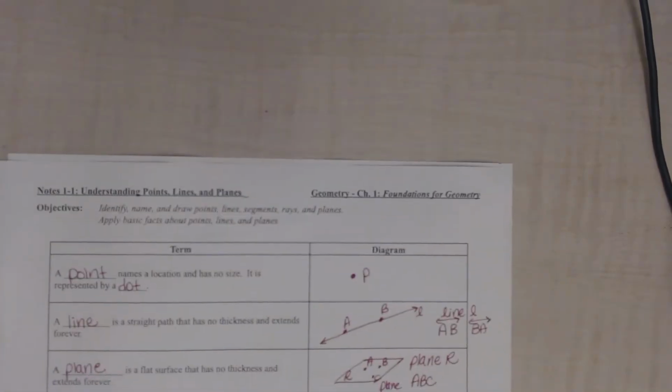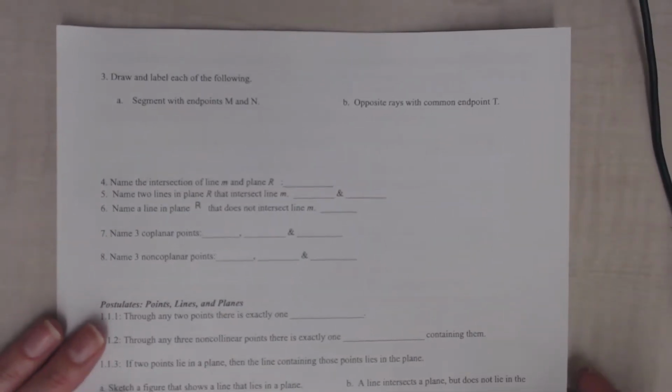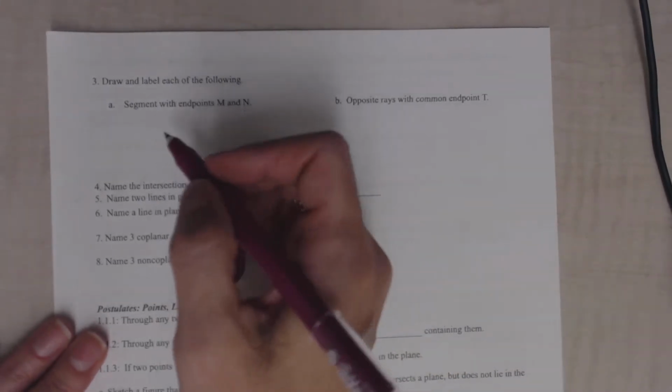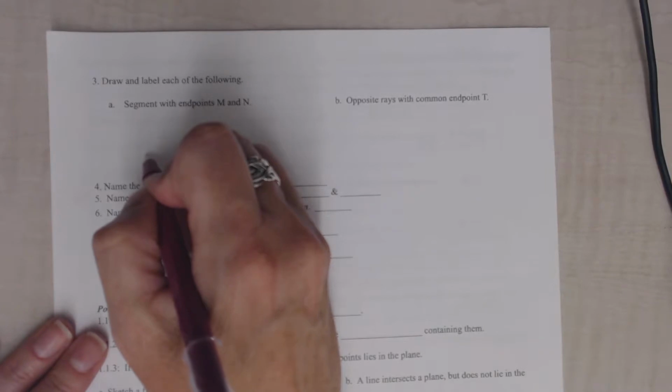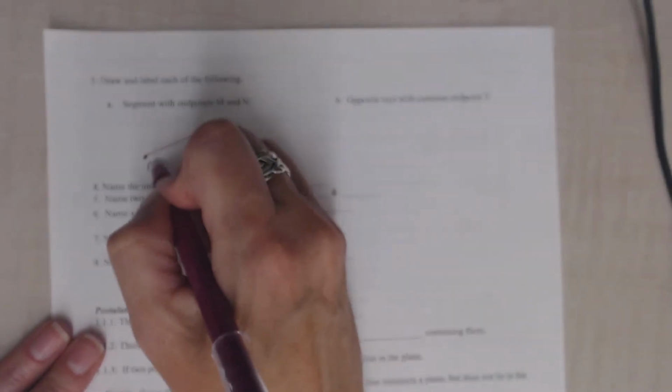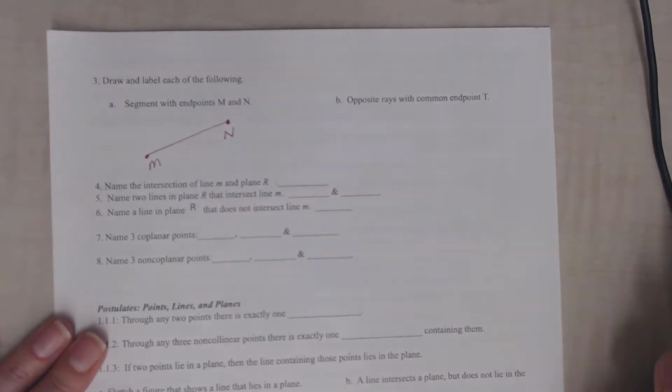All right, now we've got some activities for you on the back. Draw and label each of the following. A segment with endpoints MN. Okay, so remember what a segment is. It's not a full line. It has a starting point and an ending point, and one of them is named M, the other is named N.